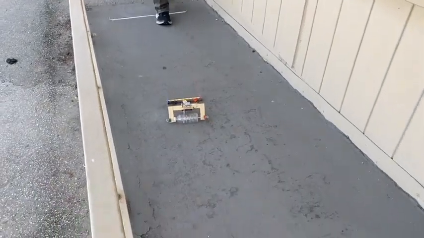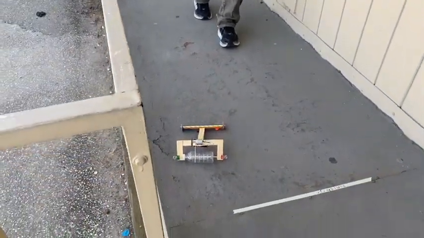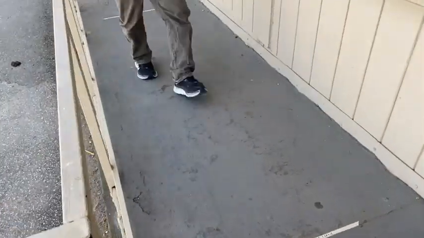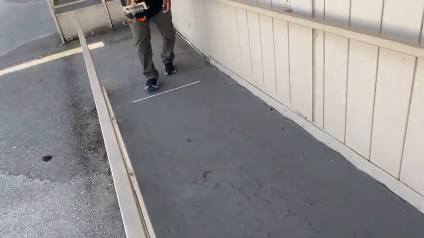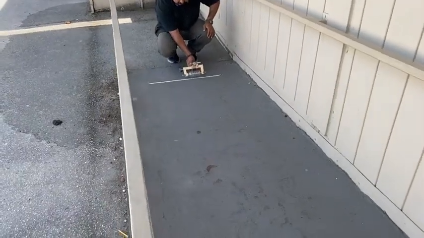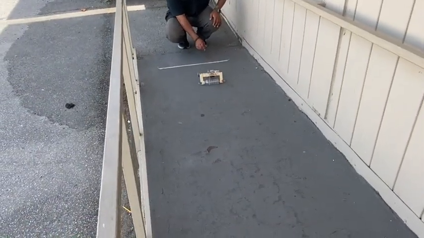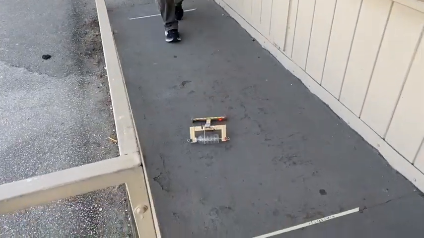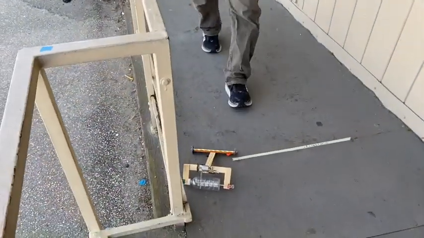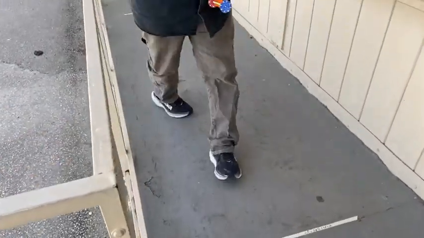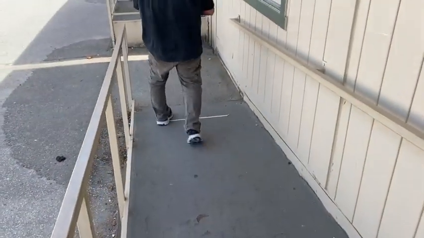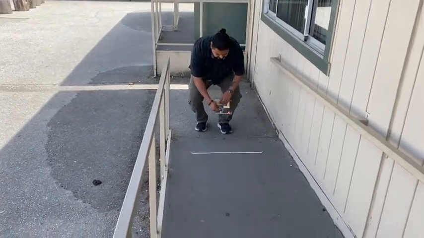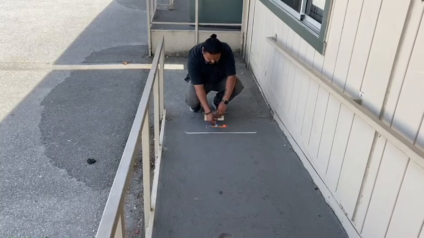Oh, that's pretty good. Slow and steady. So that was 10 seconds. Let's try it one more time. Alright, 10 seconds steady. Now we're going to try the direct drive. So put any predictions that you think are going to happen with this.